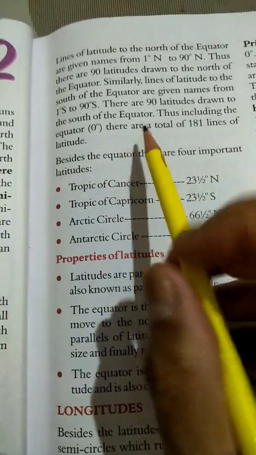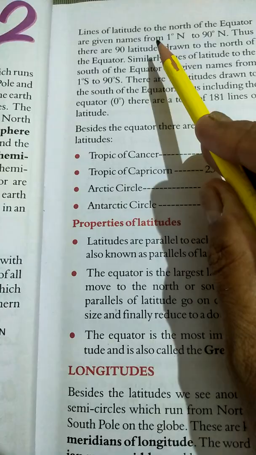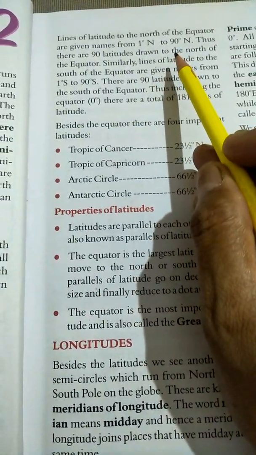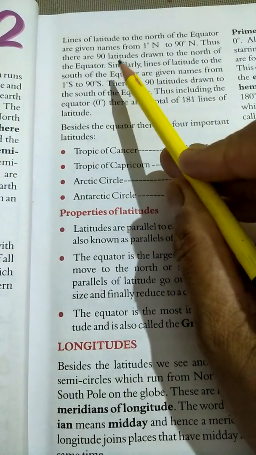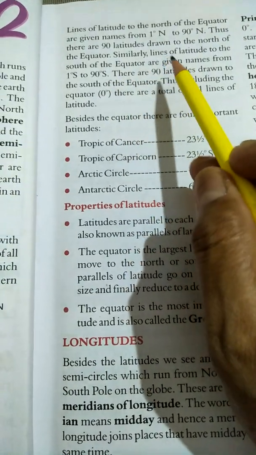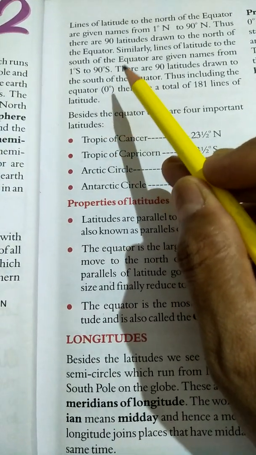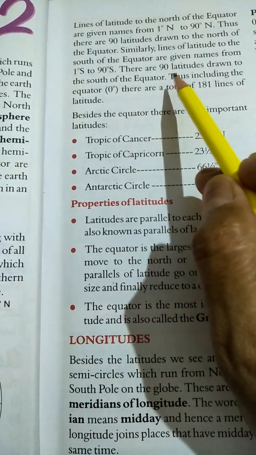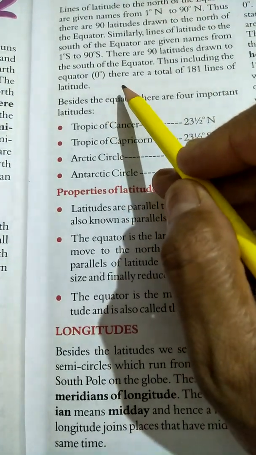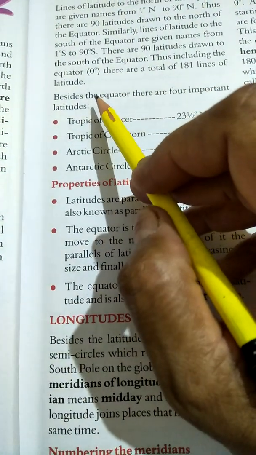The lines of latitude to the north of the equator are given names from 1 degree north to 90 degree north. Thus, there are 90 latitudes drawn to the north of the equator. Similarly, lines of latitude to the south of the equator are given names from 1 degree south to 90 degree south. And there are 90 latitudes drawn to the south of the equator. Thus, including the equator 0 degree, there are a total of 181 lines of latitude.